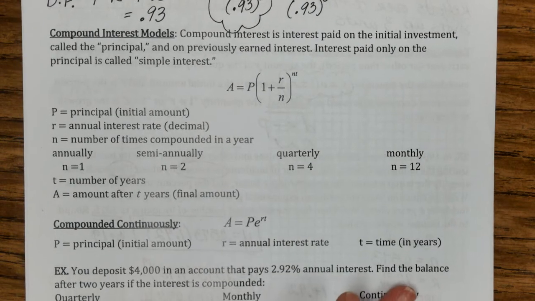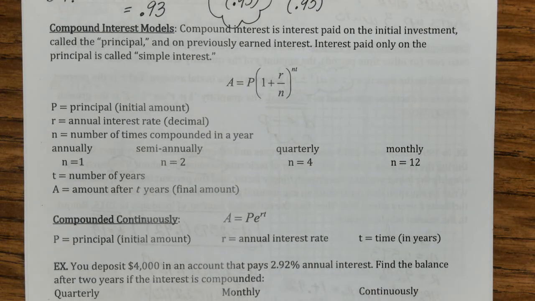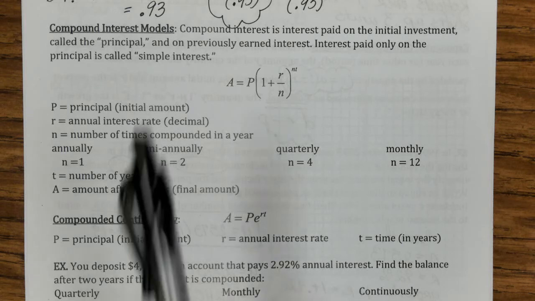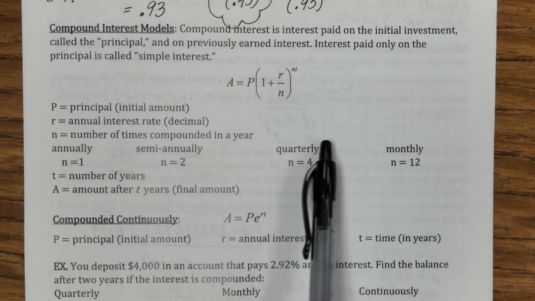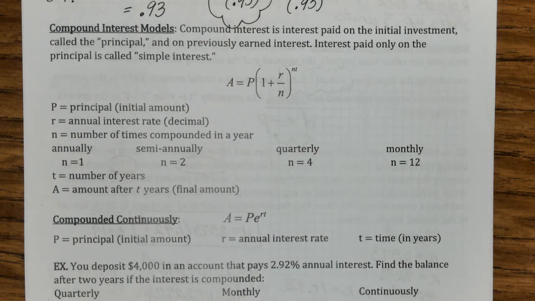So compound interest. That's interest paid on the initial investment, called the principal, and on previously earned interest. Interest is horrible when you start paying things out when y'all get older. Interest paid only on the principal is called simple interest. We're going to talk about simple interest, and then the different ways you can compound the interest, and then compounding continuously.